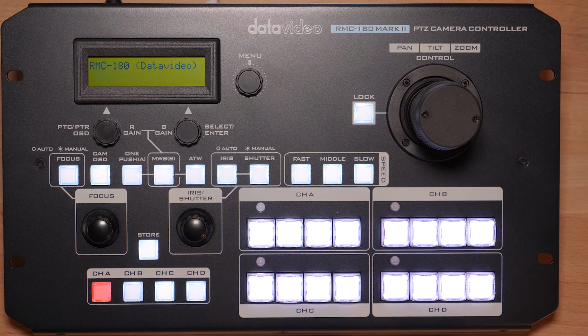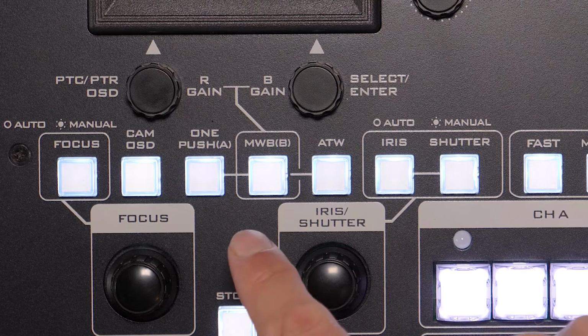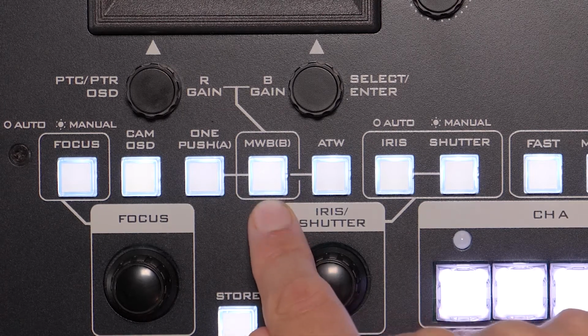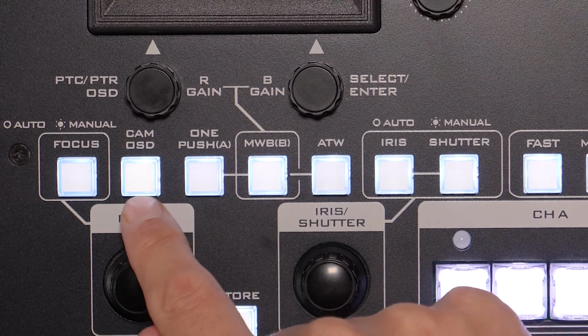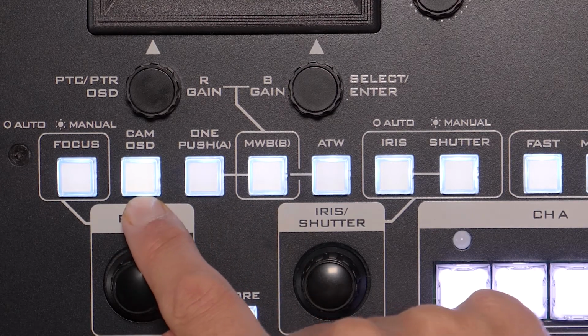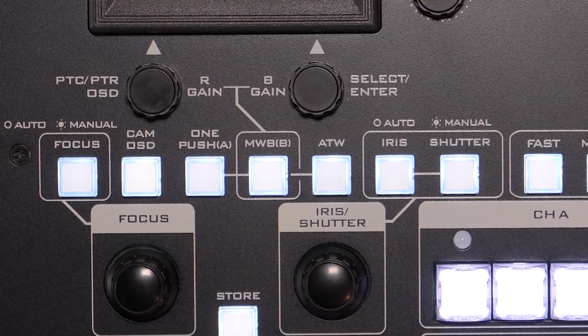First, you'll see the layout of the RMC-180 Mark II camera controller. If this looks familiar, you may recognize the layout from the RMC-180 camera controller, but there were a few key differences. Most notably, the new gain controls for your manual white balance for precisely painting the white balance of your camera. Also, there is another camera OSD menu button and a dedicated shutter button.